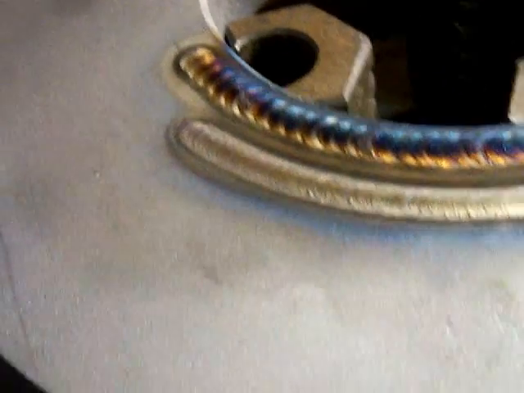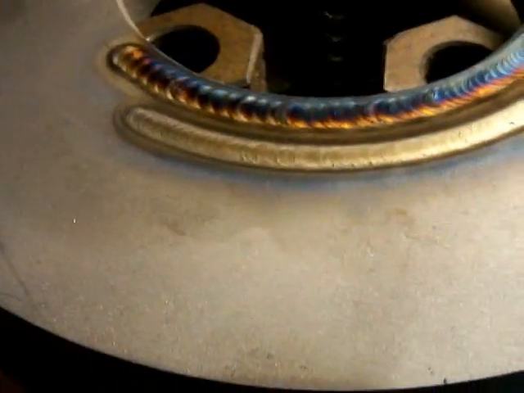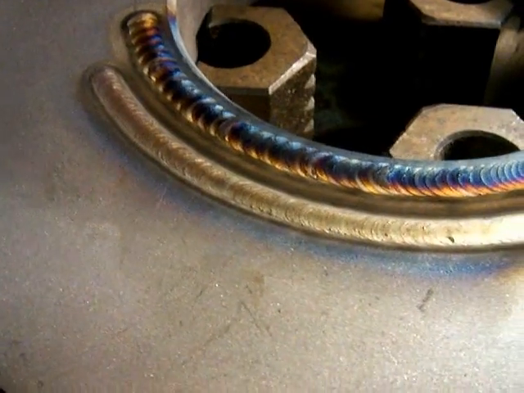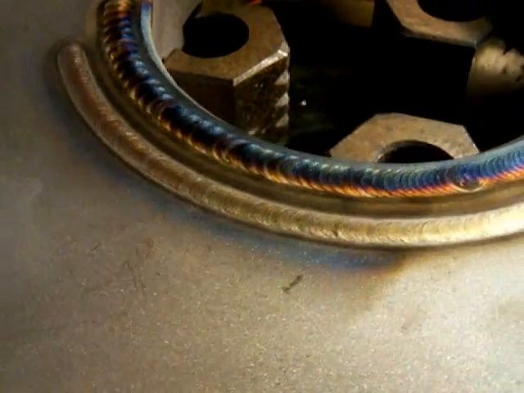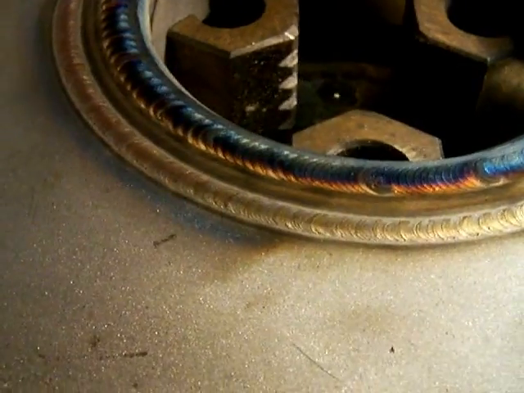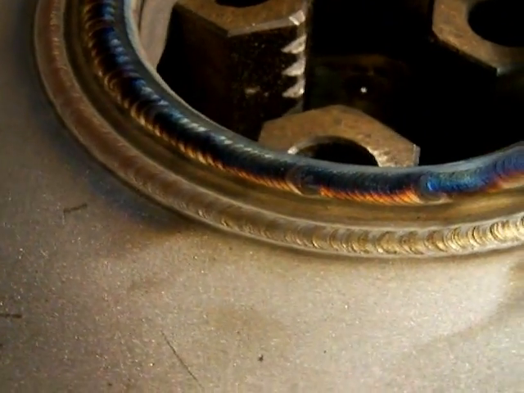The bead inboard, the one that's silver, don't be fooled by why it's silver. It's just set at 20 pulses a second, and the reason it's silver is because it was much more of a heat sink. It cooled much quicker, not being on an edge like that, so the argon shielded it better.